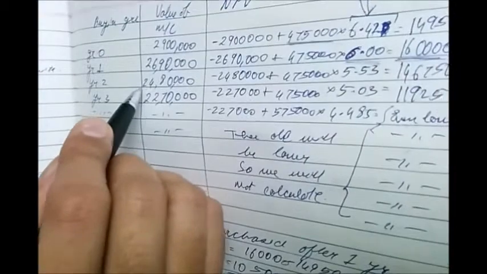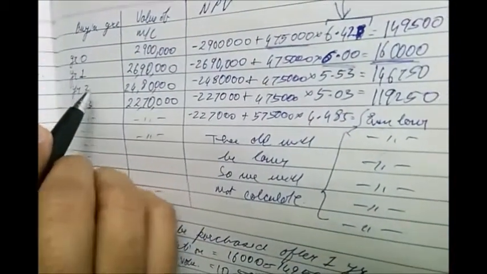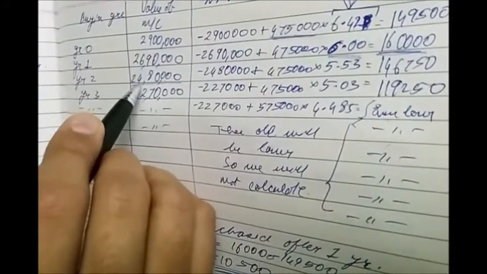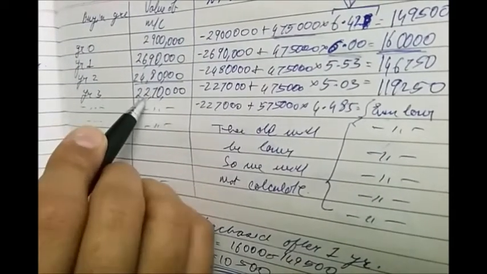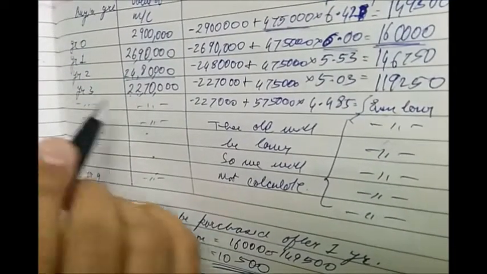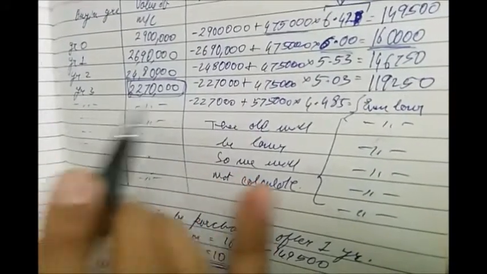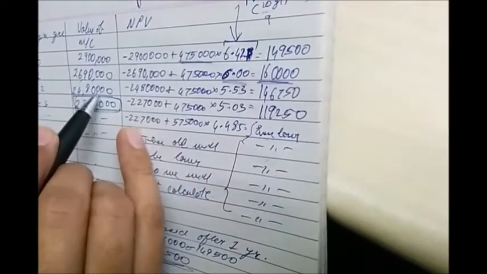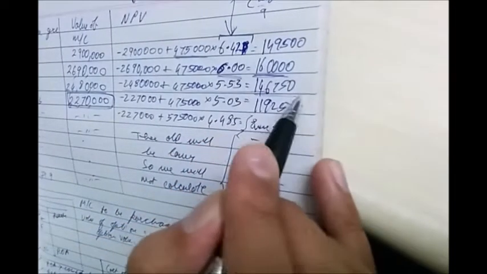The same we will do for the second year, when I'll be buying it at the start of the second year. It will again reduce by 2,10,000. Again it will reduce by 2,10,000 in the third year, but after that it won't be reducing, because it is given in the question that it will stay at this particular amount for the rest of the years. So you will see that at 248,000 the NPV was coming to be 146750.